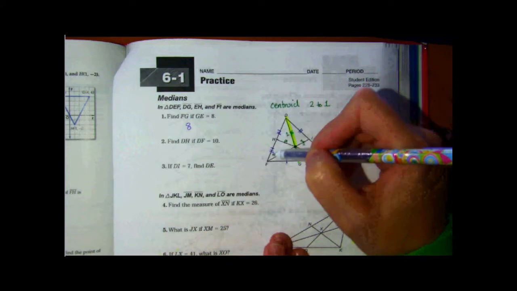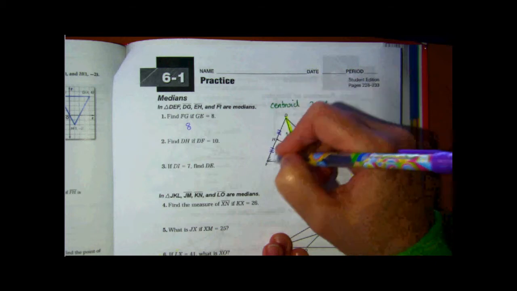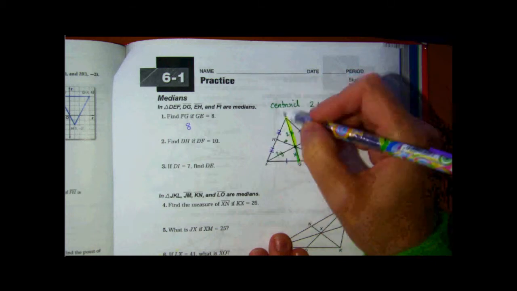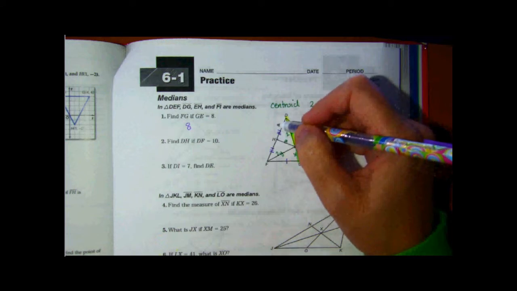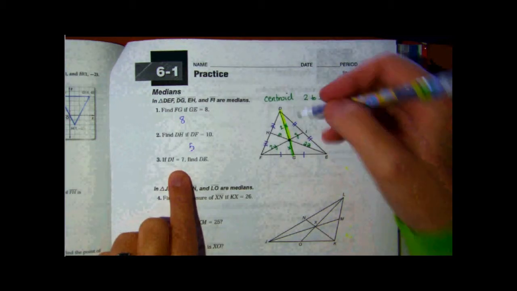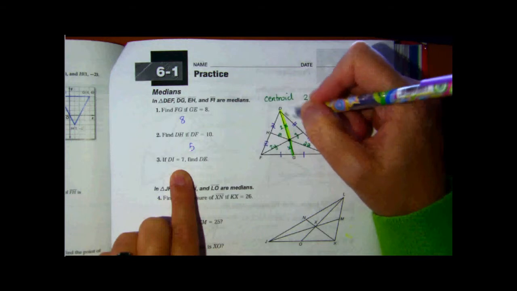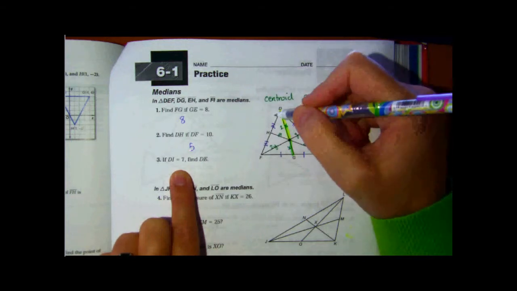Okay, now DH. If DF, so this whole length, DF, is 10, and I want to find this part of it. Well, the median cuts it in half, so that would make it 5. And then DI, I guess we're just doing sides. DI is 7. So then what's DE, the whole thing? 14. Yeah.